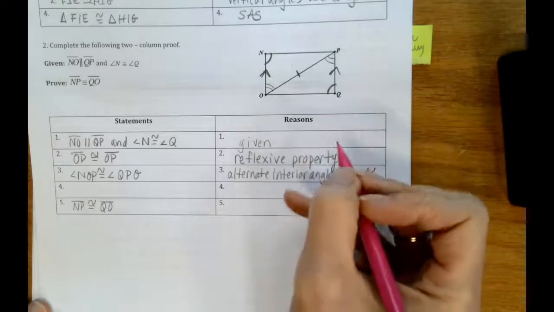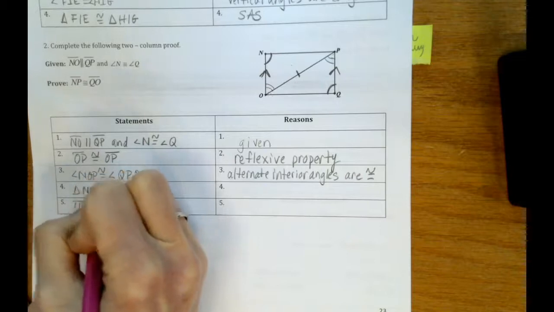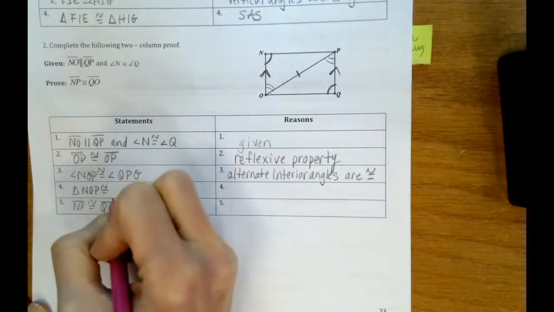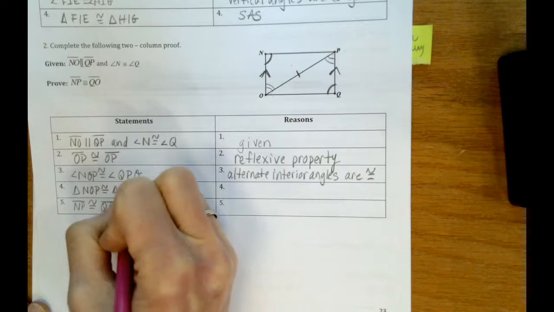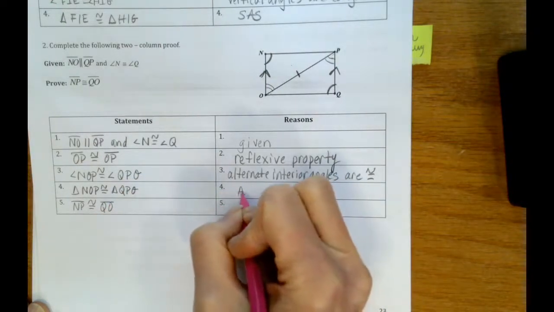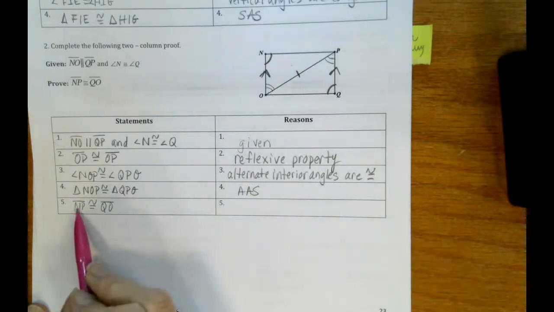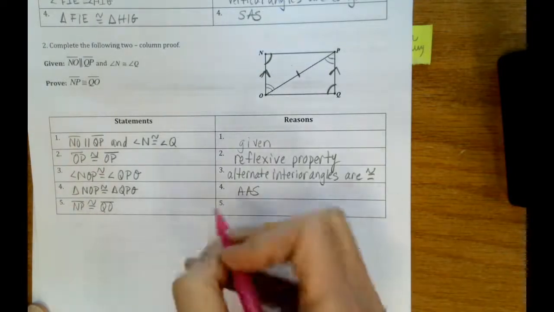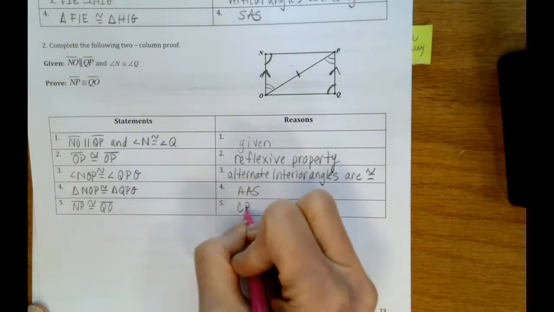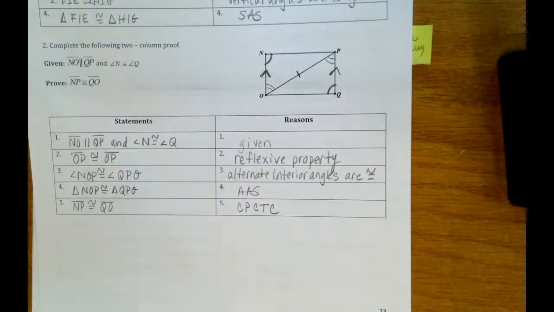So what we can say is that triangle NOP is congruent to triangle QPO because of angle, side, angle. And then we can finish with saying that NP is congruent to QO, with corresponding parts of congruent triangles are congruent. That is abbreviated as CPCTC.